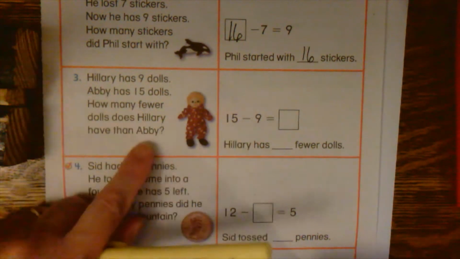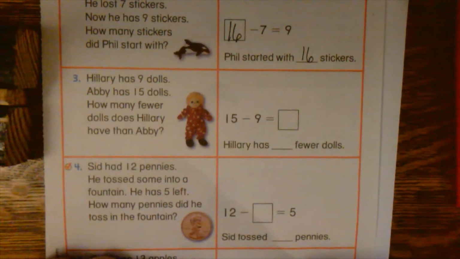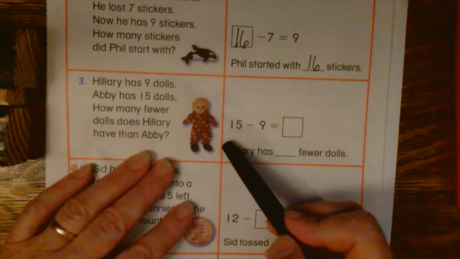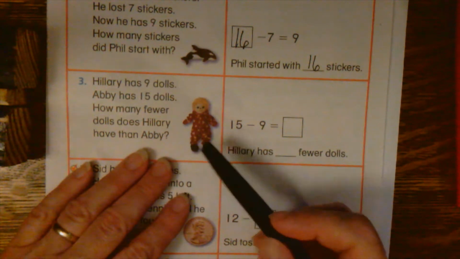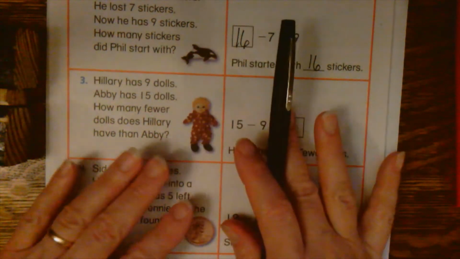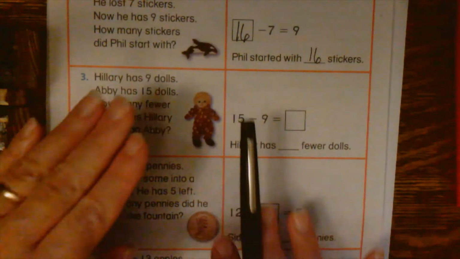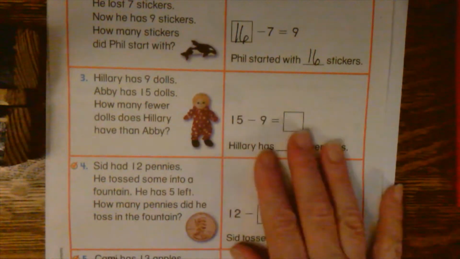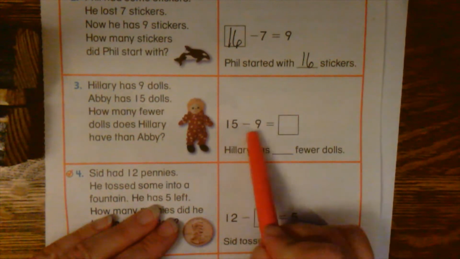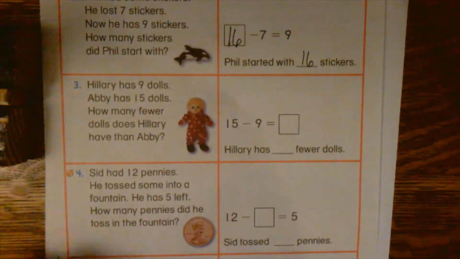Hillary has 9 dolls. Abby has 15 dolls. How many fewer dolls does Hillary have than Abby? So this is one where we're comparing with subtraction. We're not taking dolls away from Abby. We're saying Hillary has these dolls, Abby has these dolls, and what's the difference? So why don't we try a drawing for this one? Because I think this is going to be another good one for using Make a 10.